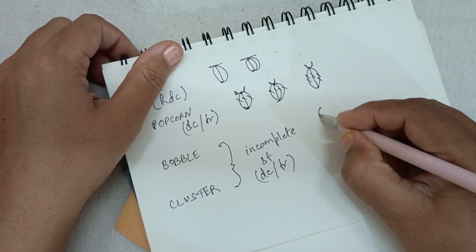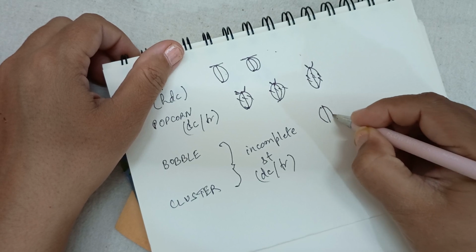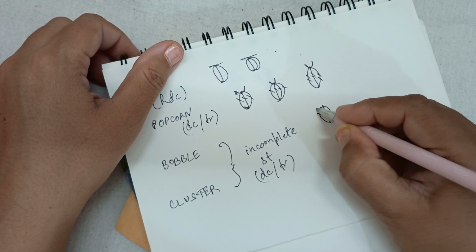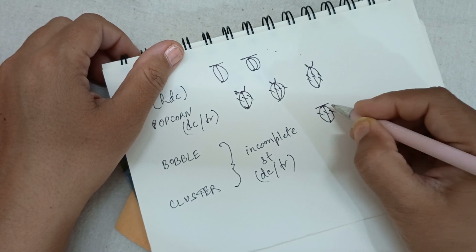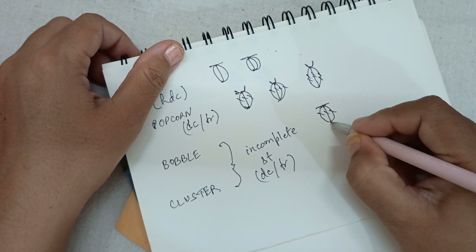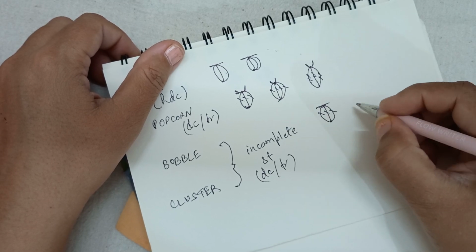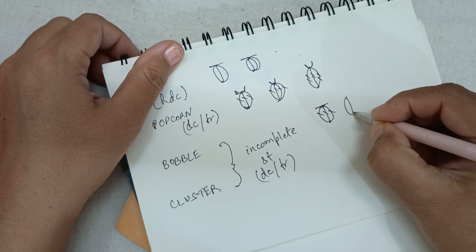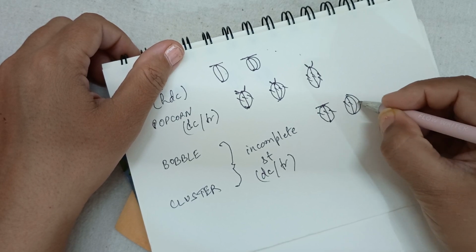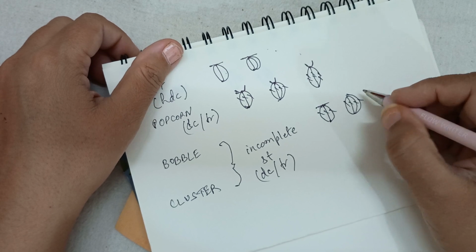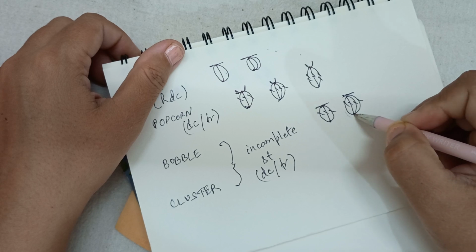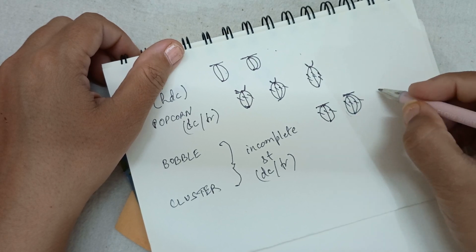So the bobble stitch has this kind of symbol. Suppose a 3 double crochet bobble stitch, it will have a bar at the top which shows that all the 3 stitches are joined at the top, and they are joined also at the base. A 4 double crochet bobble will be like this: 4 double crochets joining at the end, and on top they have a bar.